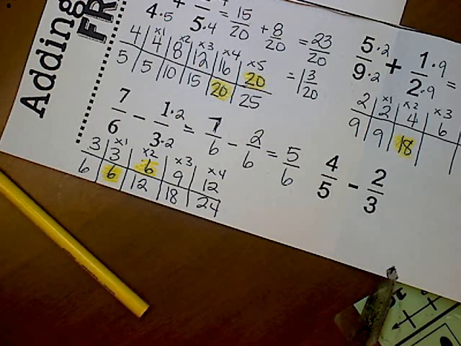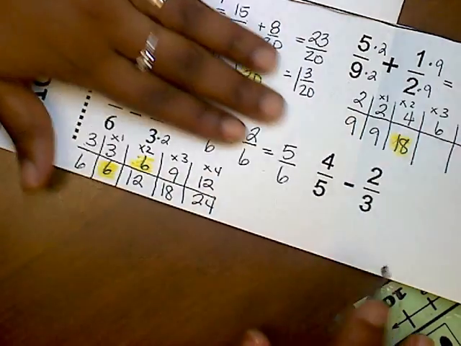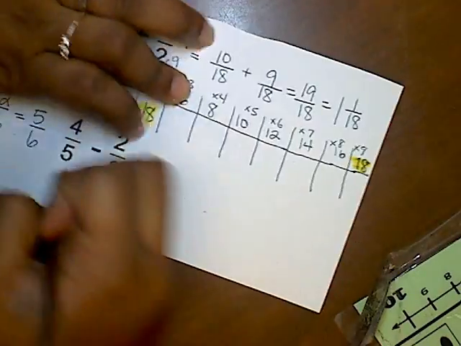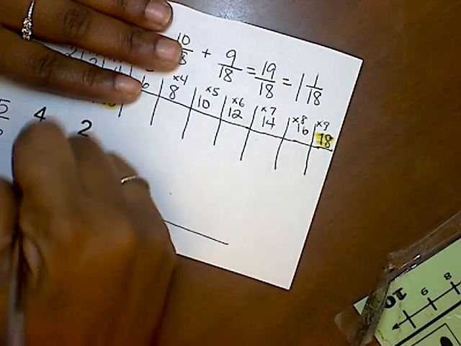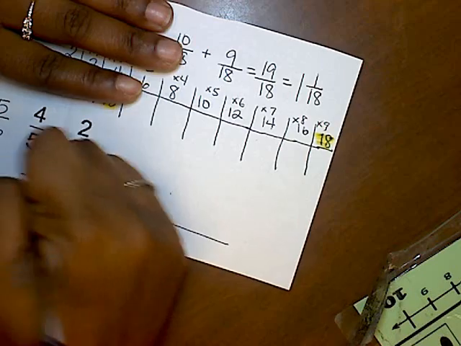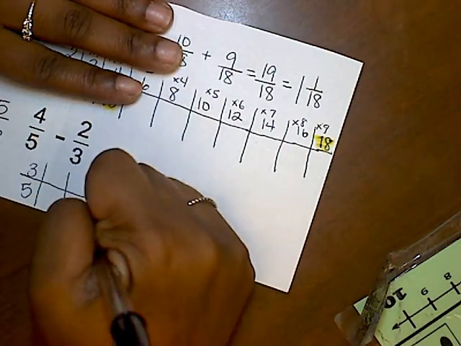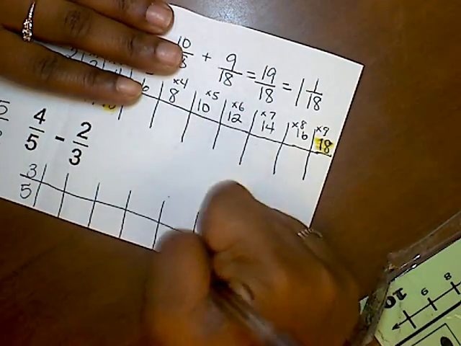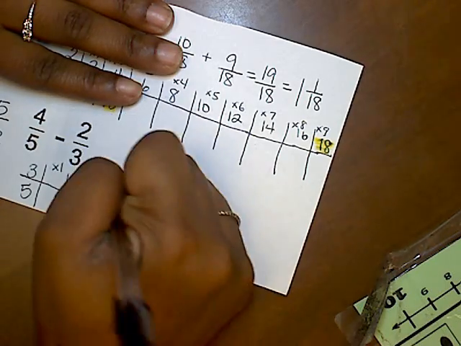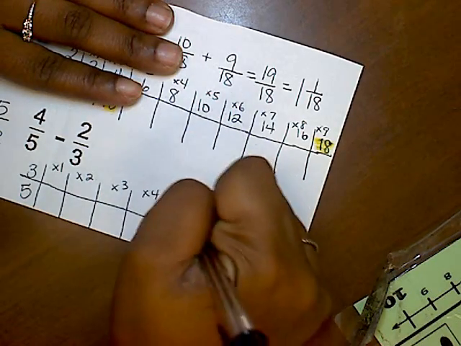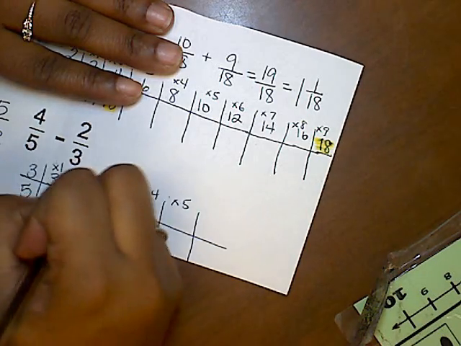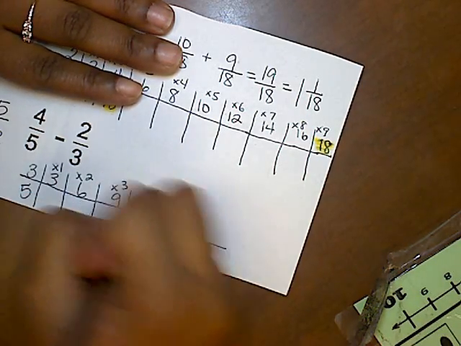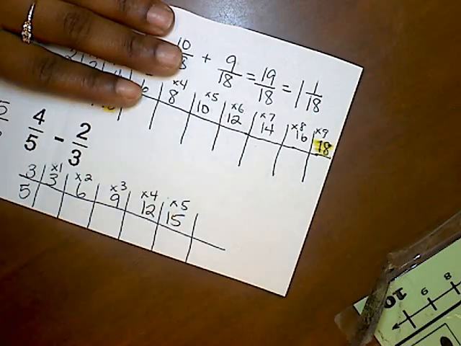Okay. And then our last one, we have 5 and 3. So I'm just going to make my table for 5 and 3. Okay, so we have 3 times 1 is 3, 3 times 2, 6, and we kind of did these on the other side, 9, 12, 15.